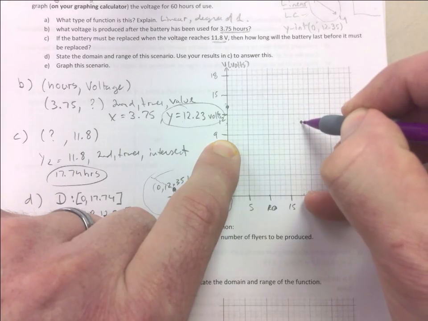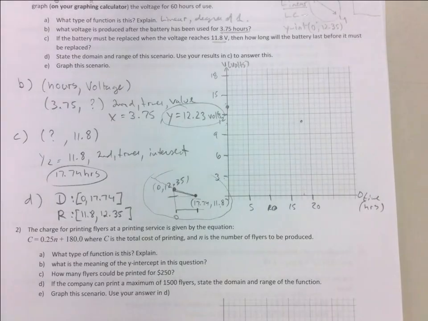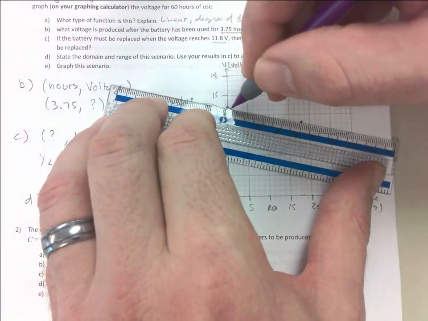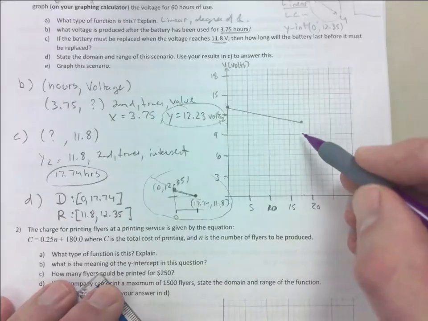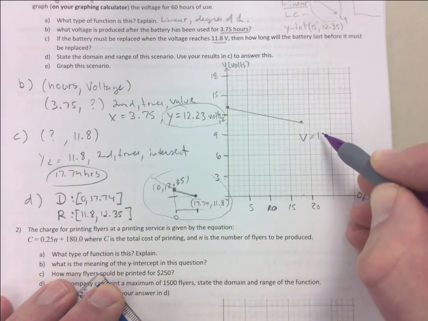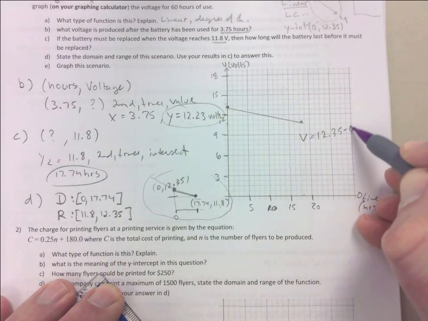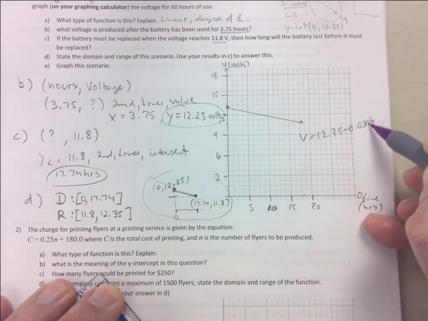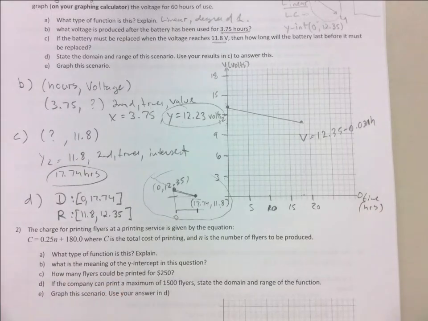So it stops somewhere there. We would not split hairs on that one. If it's approximately where it should go, you're good to go. So in this case, that would be the graph. And then just make sure, if you want full marks, that's what you do.